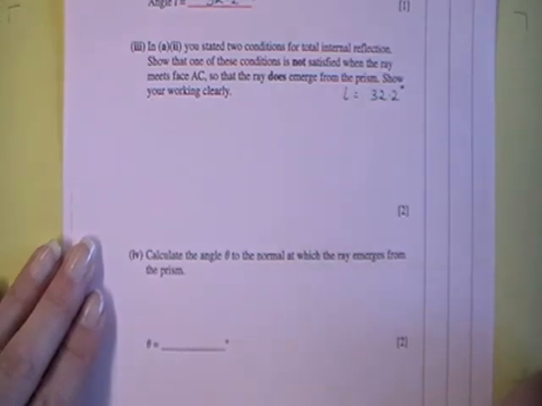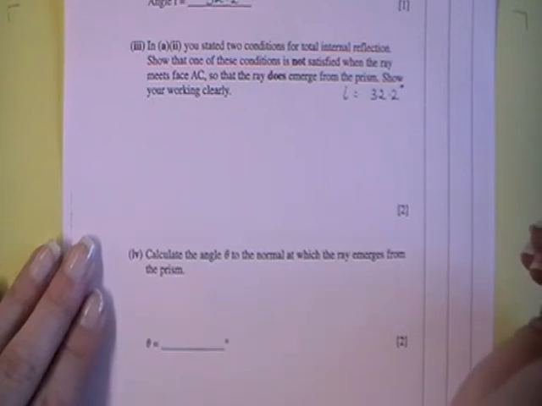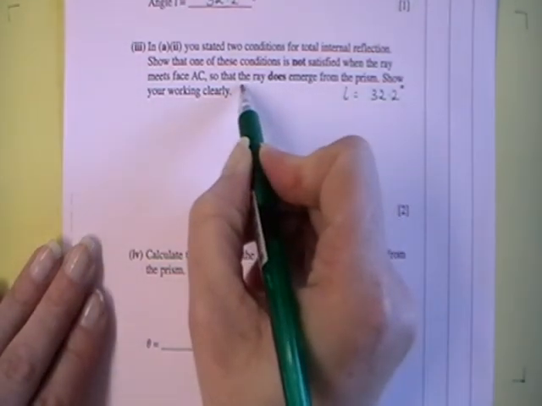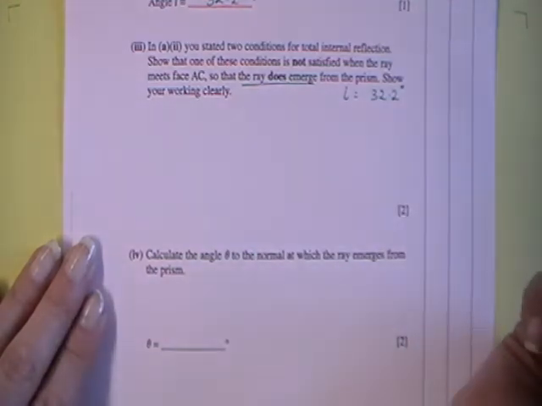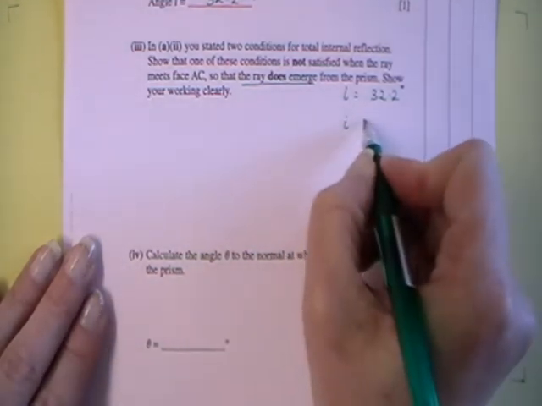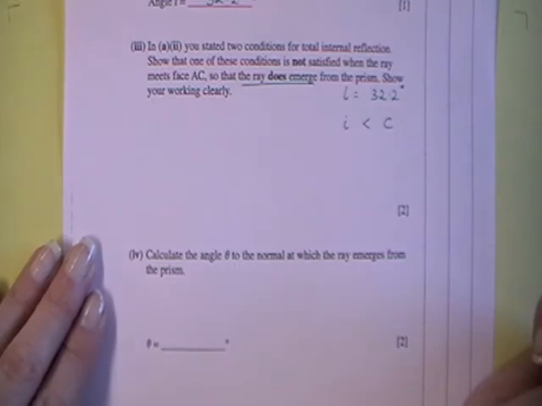Well, we know that A here is 32.2 degrees. It is travelling from the more dense medium towards the air, therefore it's not the first condition that we're thinking about. We have to think about that second condition. We have to try to prove that the angle of incidence must be greater than the critical angle for total internal reflection. So we want to show that TIR does not occur, so we want to show that A is less than the critical angle.